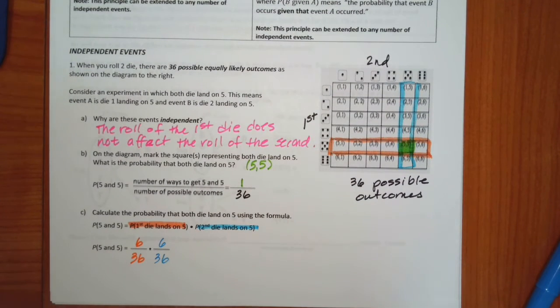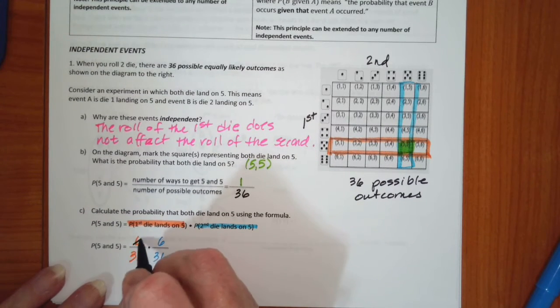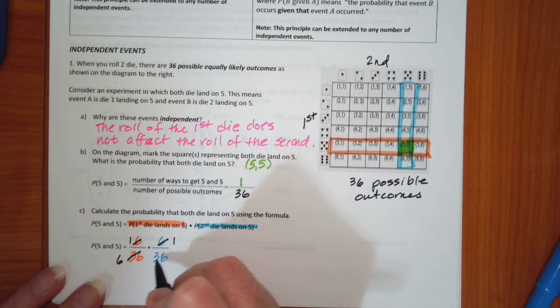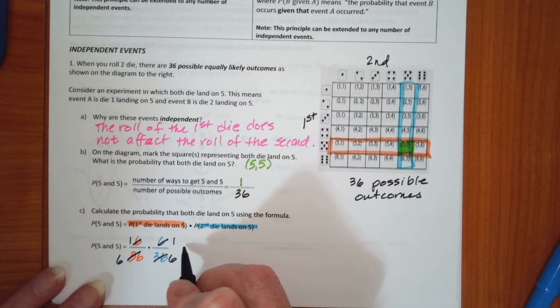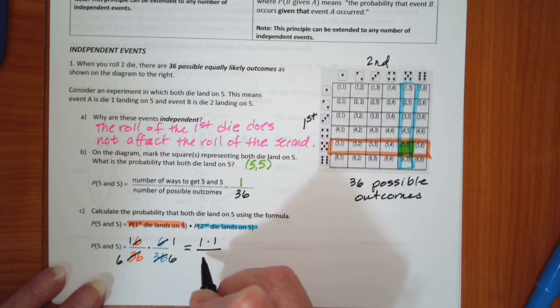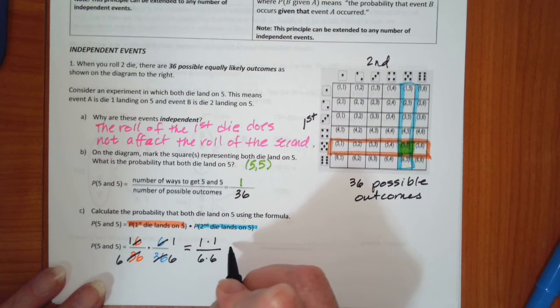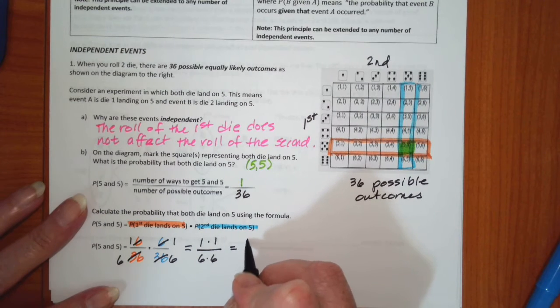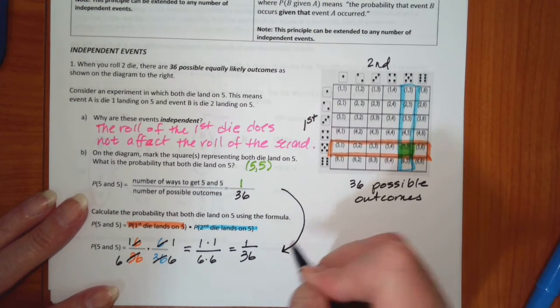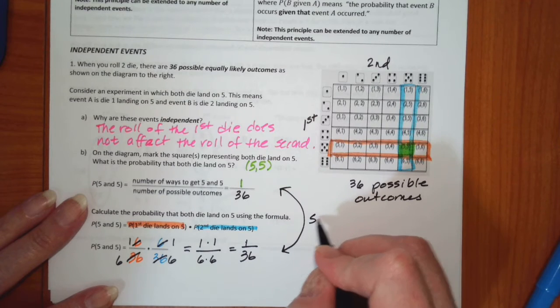Now, of course, however you want to multiply fractions is fine. What I always do is I try to reduce it as much as I can. I know 6 goes into 36 6 times. This really becomes 1 times 1 divided by 6 times 6, which is 1 out of 36. And notice that these two are the same.